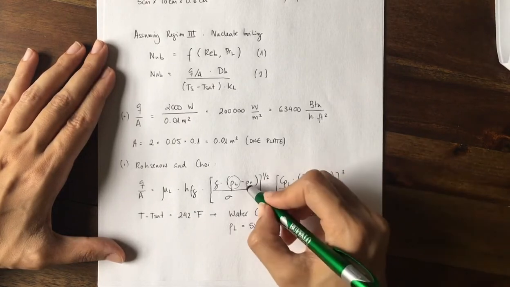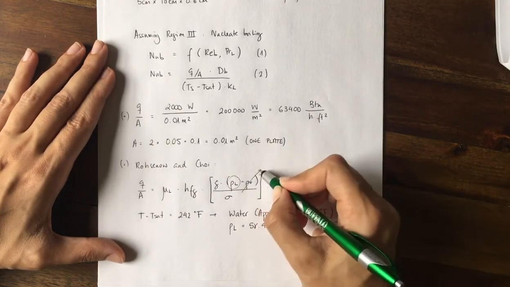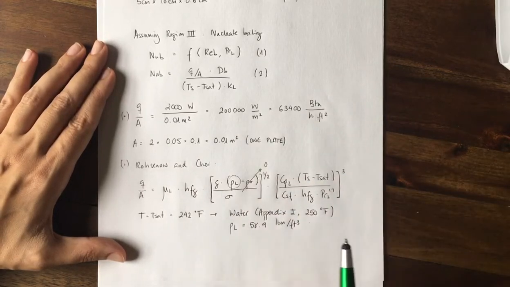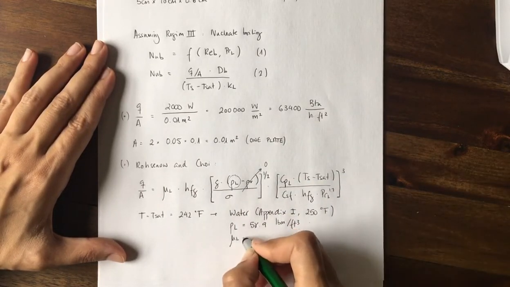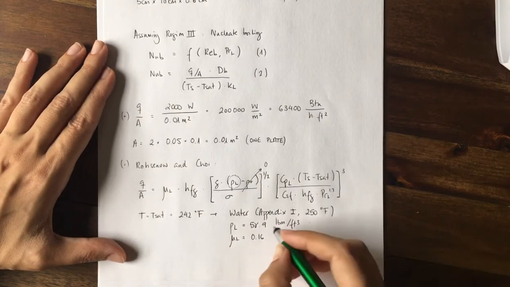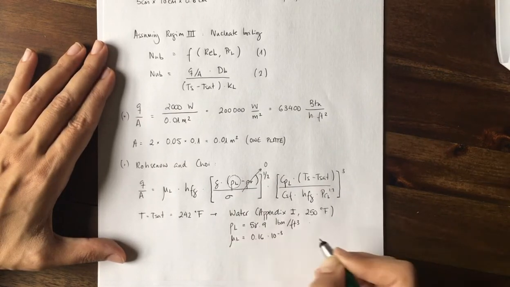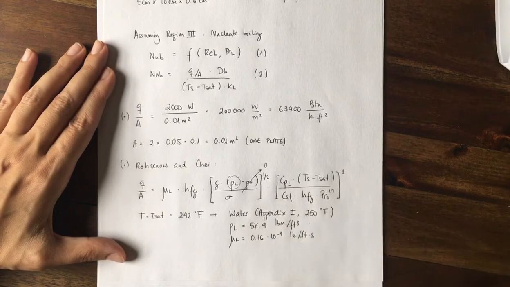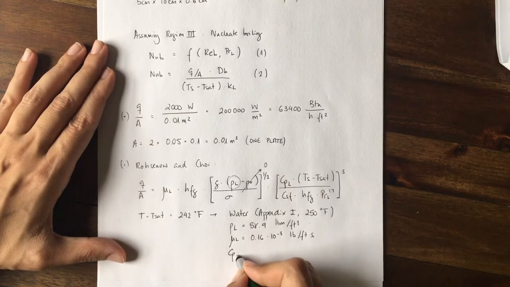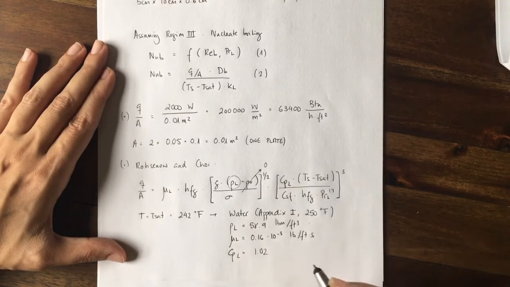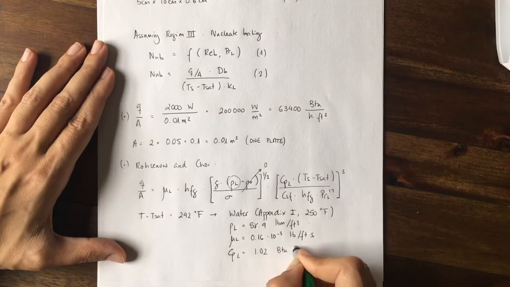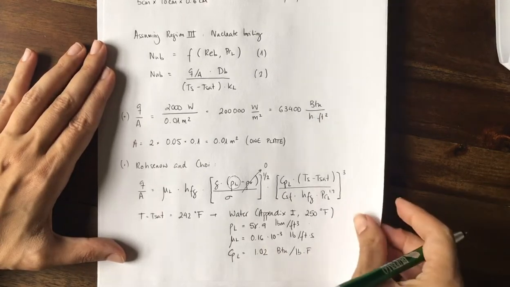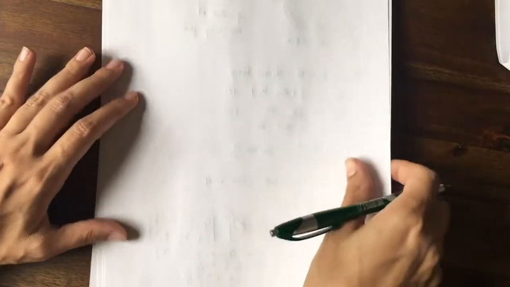We can consider that the density of the vapor is very small compared to the density of the liquid. The viscosity is equal to 0.16 times 10 raised to -3 pounds per feet per second. The thermal capacity of the liquid is 1.02 BTU per pound per Fahrenheit.